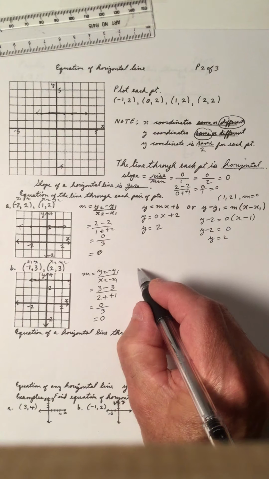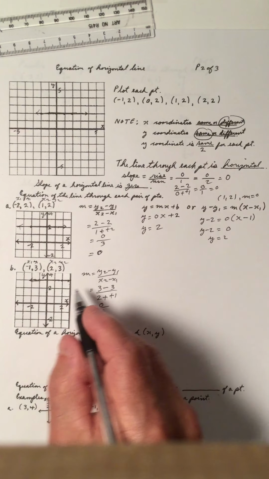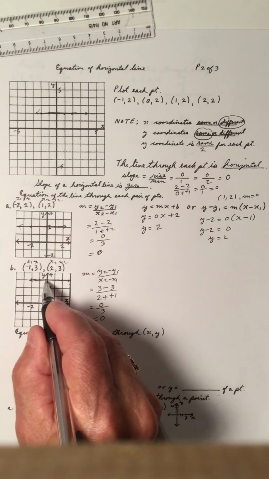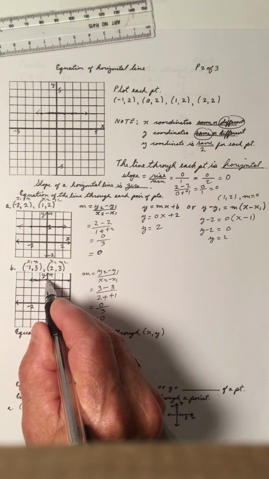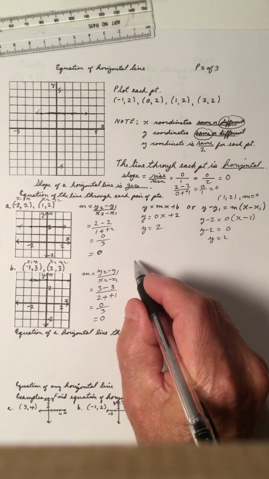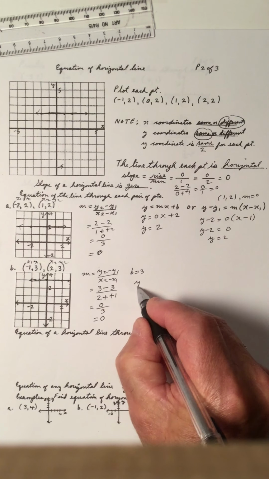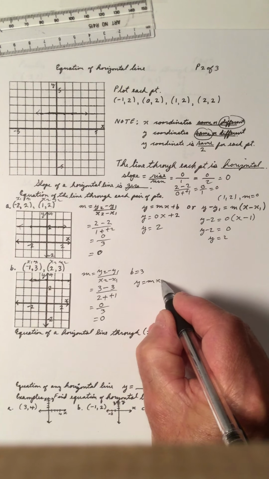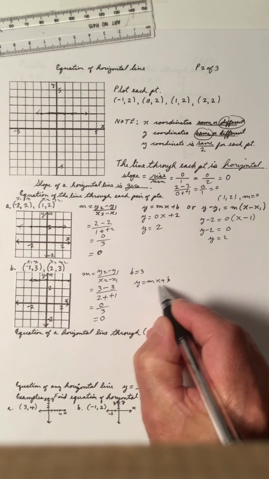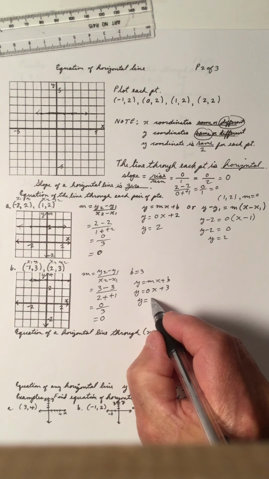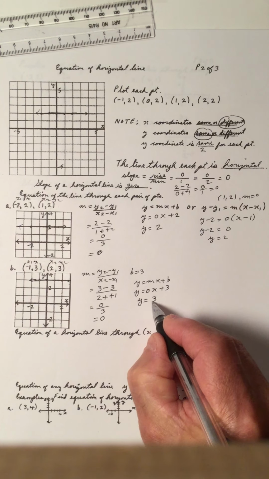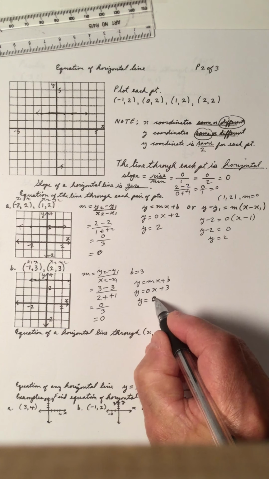And again, we plug it into the y equals mx plus b form. So notice now that the y-intercept is 3 from the graph. So b equals 3. So the equation y equals mx plus b: the slope is 0, the b is 3. 0x is 0. So we get 3. Oh, let's put the 0 in first.